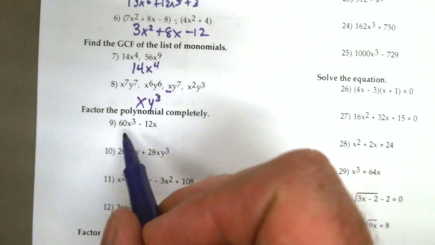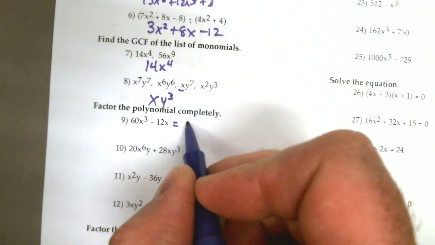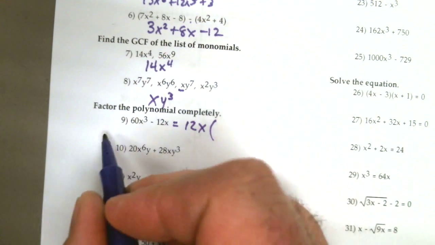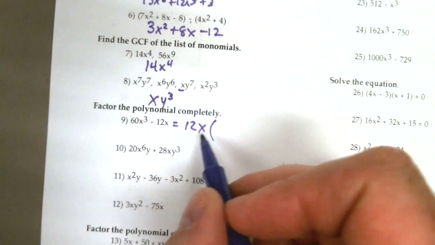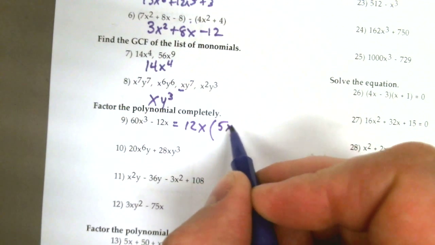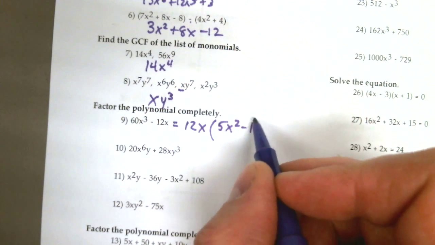For number 9, if we're factoring out the greatest common factor, my greatest common factor would be 12x. If I factor 60x cubed with the 12x, I get 5x squared. And of course, 12x divided by 12x is 1.